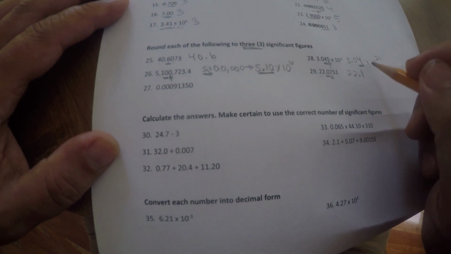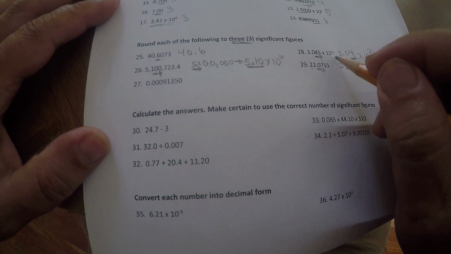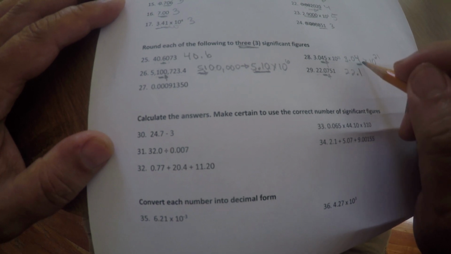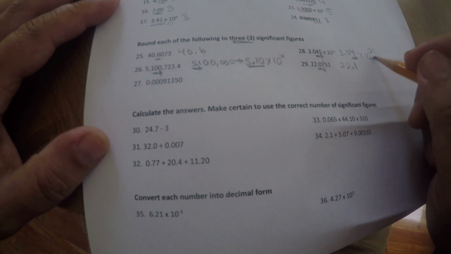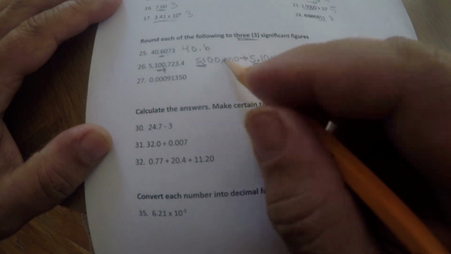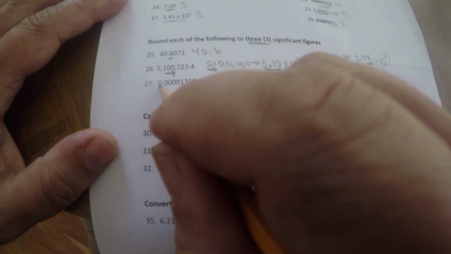So make sure that you include that, because otherwise you have some humongous number here with all sorts of zeros, and then you don't want it to convert it, so it's only 3.04. We need to make sure that we include all of our placeholder zeros like we did back here.